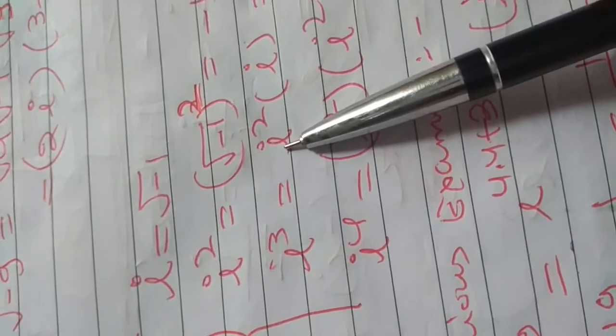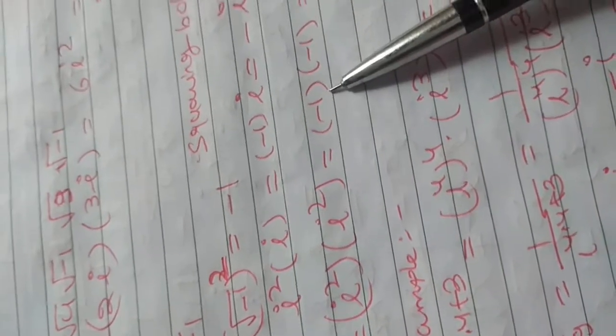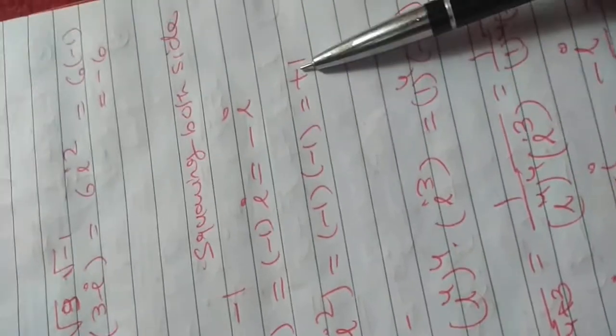Now the value of iota cube. Iota cube is i square into i. We know that i square is minus 1, so minus 1 into i is minus i. Next is iota 4. Iota 4 is written as i square into i square. The value of i square is minus 1, and again i square is minus 1. That is plus 1.